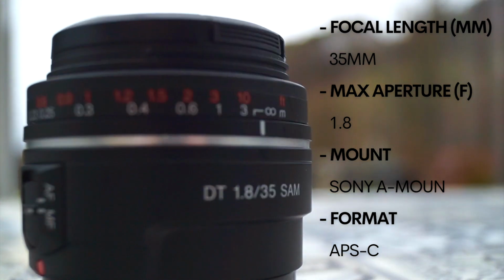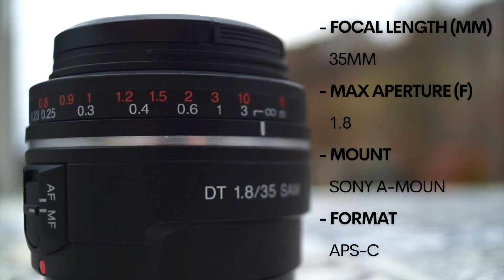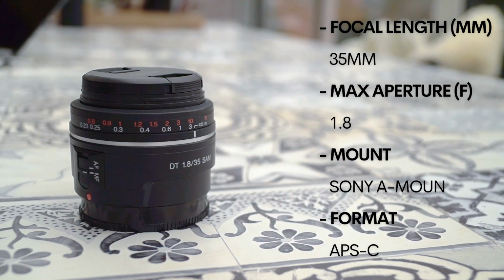This is the lens I landed on. A Sony lens with a fixed focal length of 35mm and high-speed f1.8 maximum aperture. I'm definitely not an expert when it comes to cameras, but here is what I learned in the process.